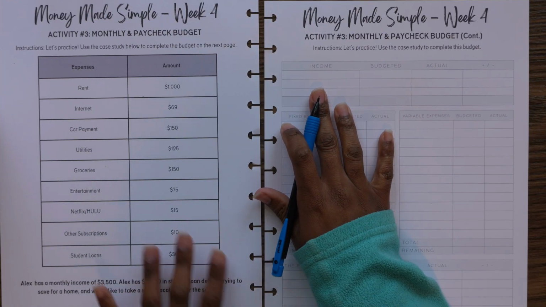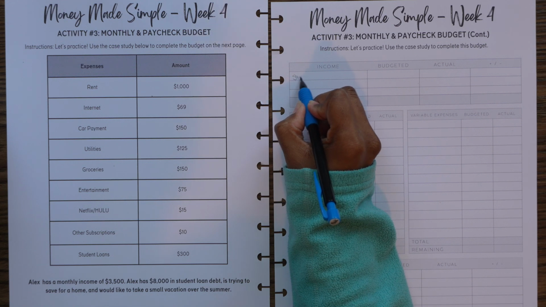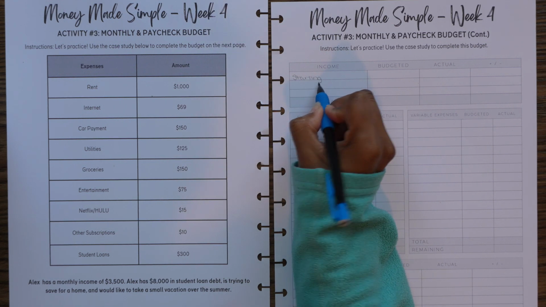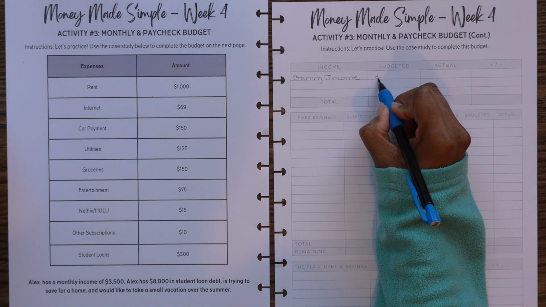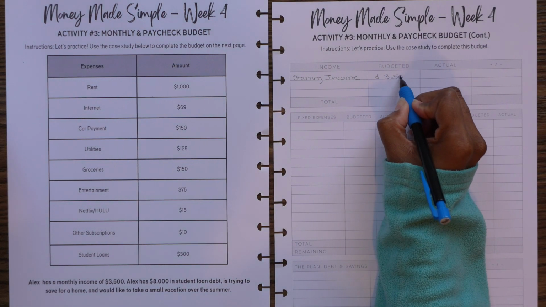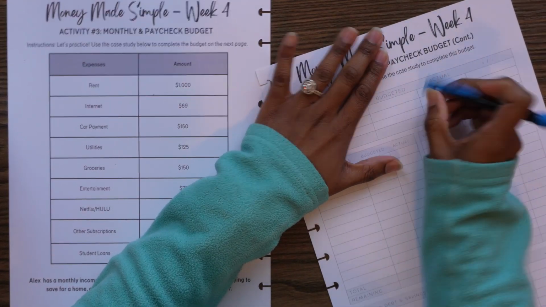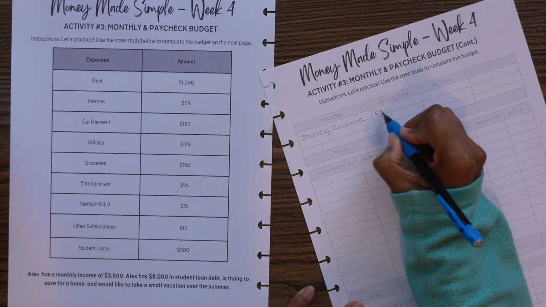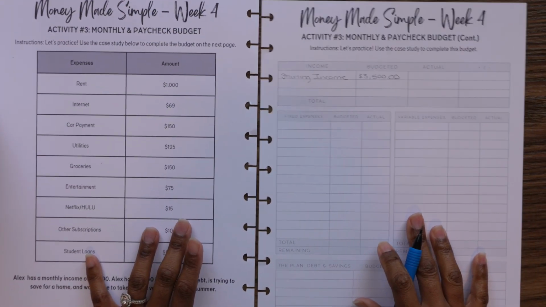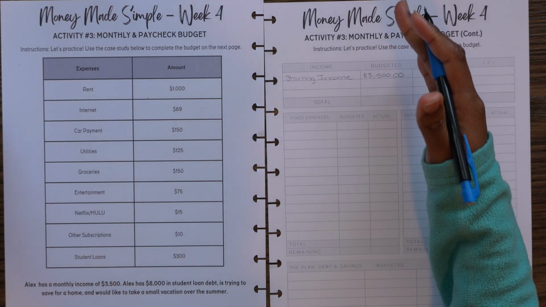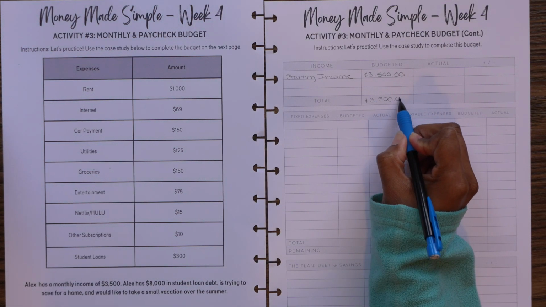So on this side, we are going to put the starting income for Alex is $3,500. Okay. All right, so that's the only income that Alex has at this point. So we're going to bring that total down to $3,500.